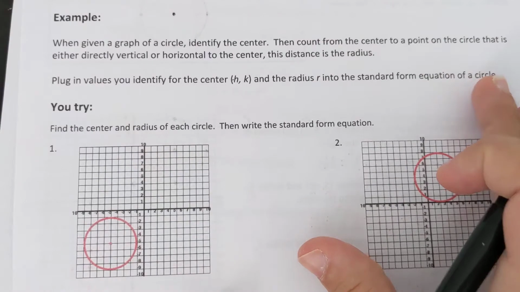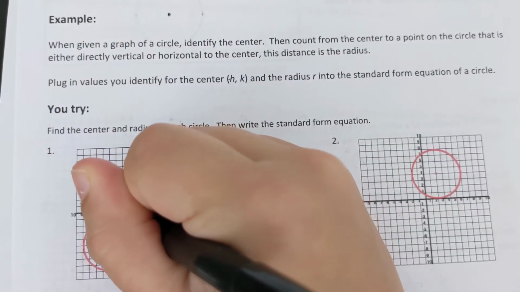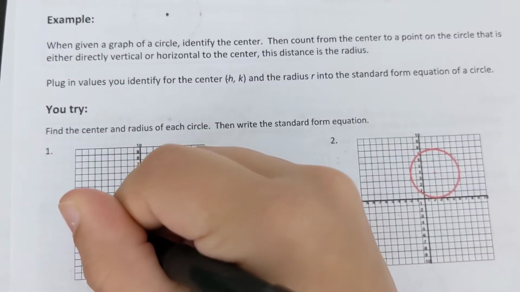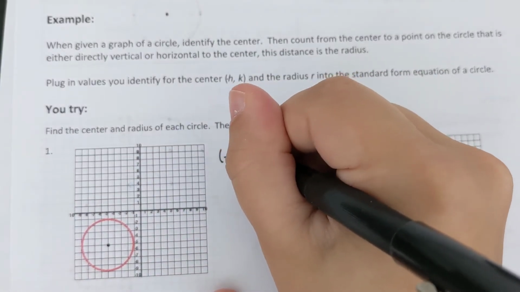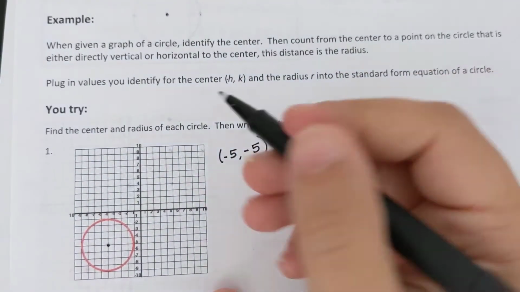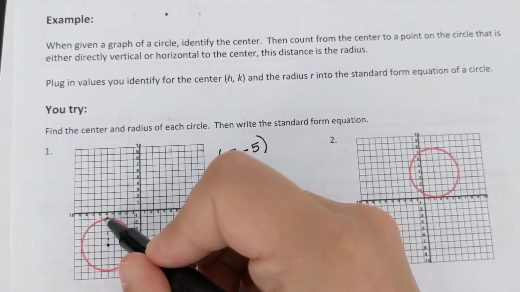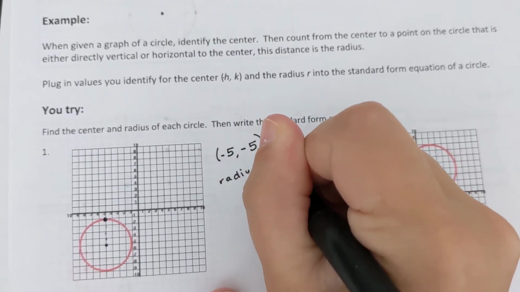So if I look at this first one, first my center is at negative 5, negative 5. Now to get the radius, I'm going to count 1, 2, 3, 4 up directly. So my radius is 4.